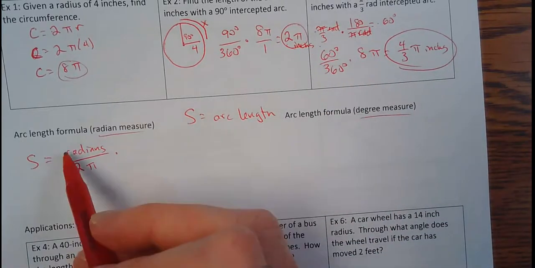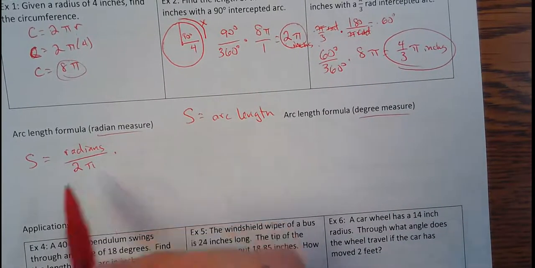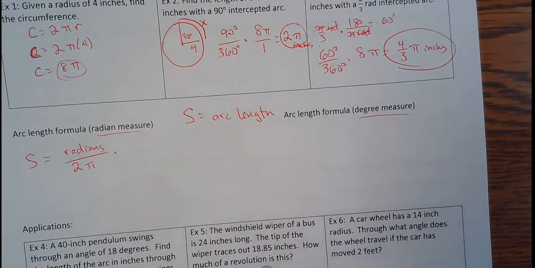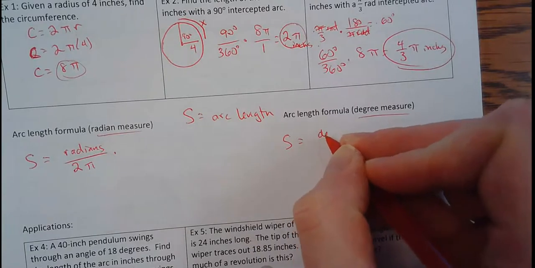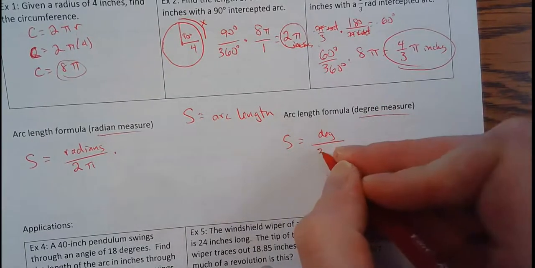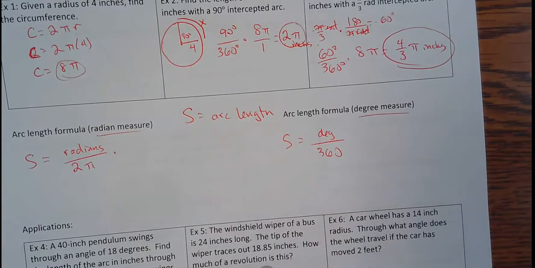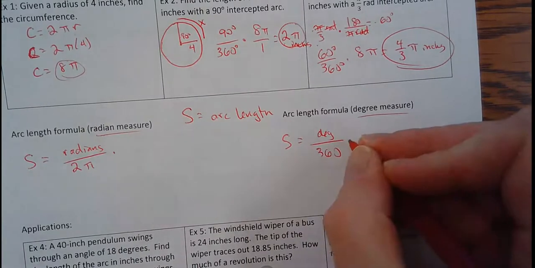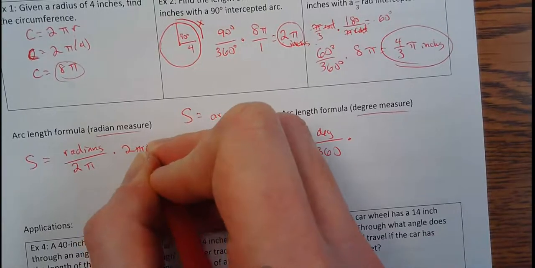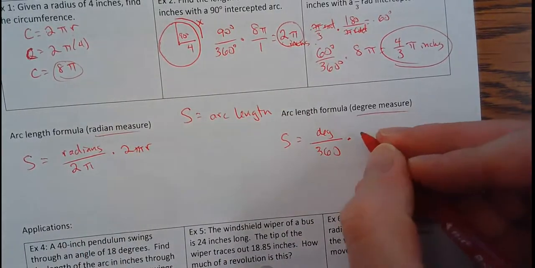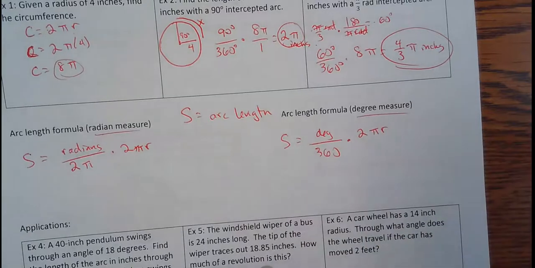So how many radians you had divided by the entire circle gives you a fraction of the circle. Much the same way over here, we do the degrees divided by 360. We're just trying to find what fraction of the circle we are looking at. Take that times the entire circle, so 2 pi r. Same thing over here. Take it times 2 pi r.